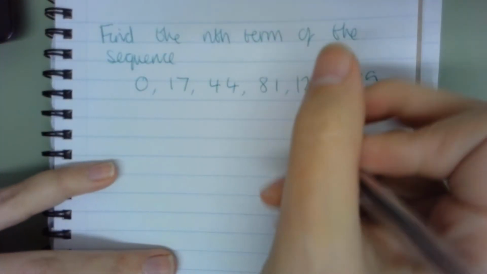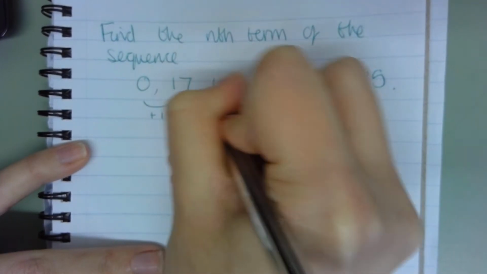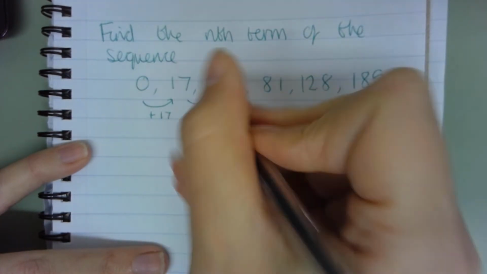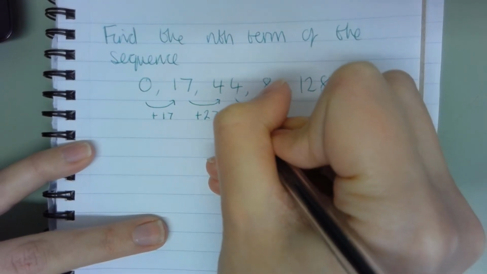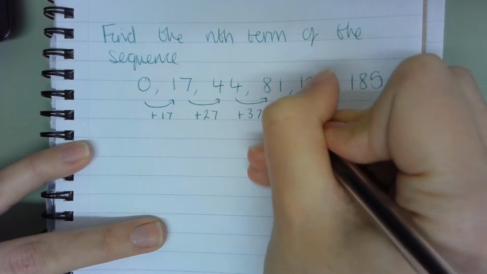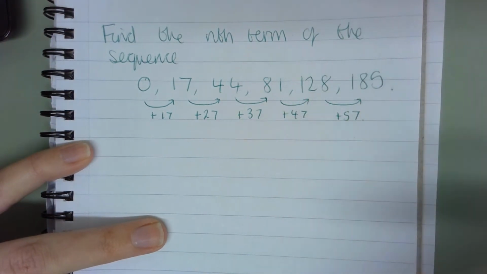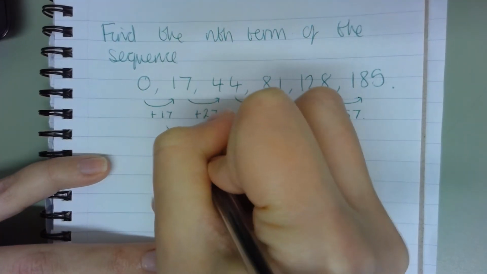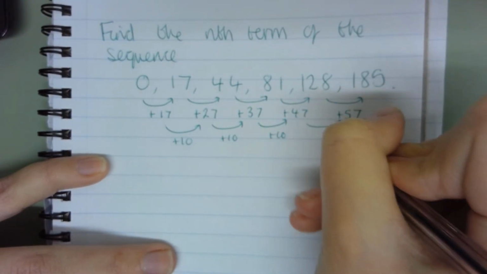Okay, so this one here, just wait for it to stop being so blurry. So we're going to find my first difference. So plus 17, plus 27, plus 37, plus 47, plus 57. Okay, and now I find my second difference is plus 10, plus 10, plus 10, plus 10.